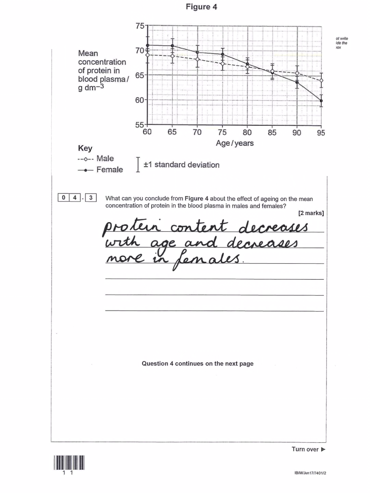However, at the age of 95, highlighted here in yellow, we can see that the standard deviation bars do not overlap. So this is your second mark for noticing and making the statement that the difference between the sexes is only significant at 95 years because the standard deviations do not overlap.